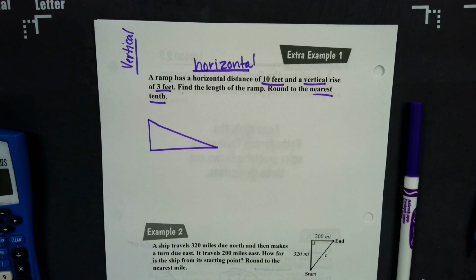Vertical. How did I draw a vertical thing? Which way's vertical? Okay, now label those. Read where's horizontal? Which way is horizontal? And which way matches that on your triangle? And then which way did I say is vertical? Which one matches on your triangle?